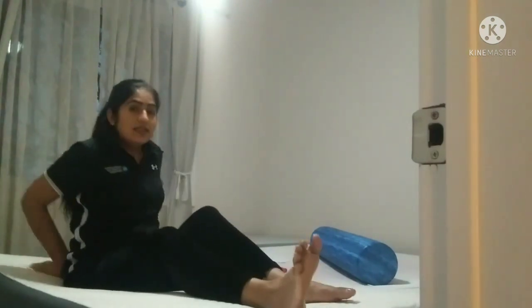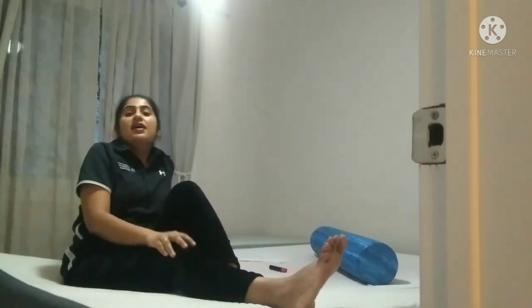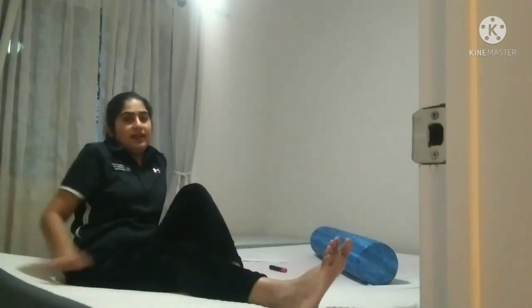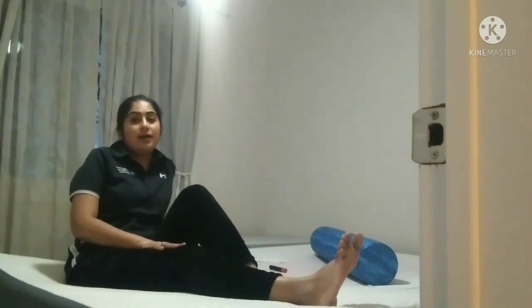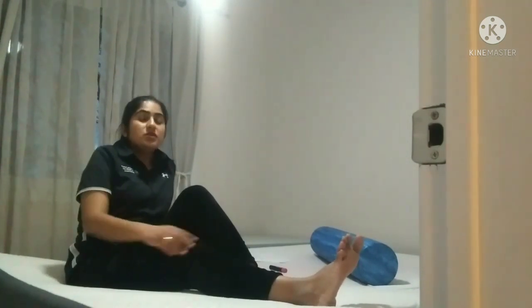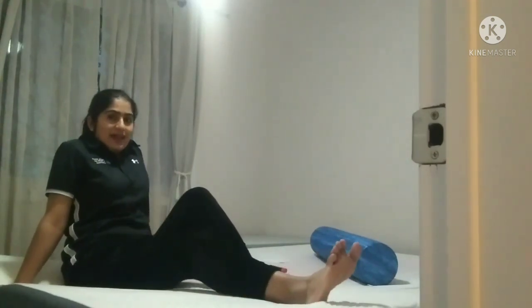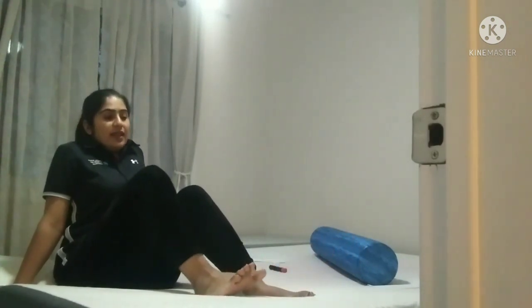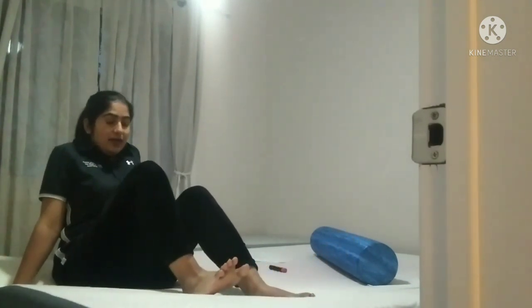Now we are assuming this leg is the fit and fine, unaffected leg, and this leg has an ACL tear. So we are going to work on my left leg. The very first exercise involves the combination of both the arms and the quadricep muscles. The first movement is that we slide our heel in and slightly out. This is a very simple and easy exercise, moving in and moving out. Our hand muscles are helping in and out.